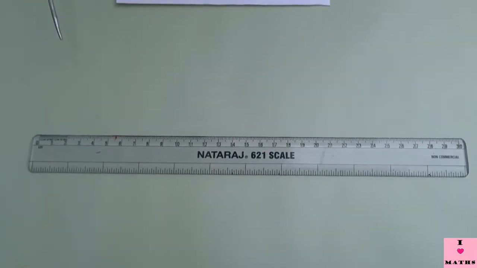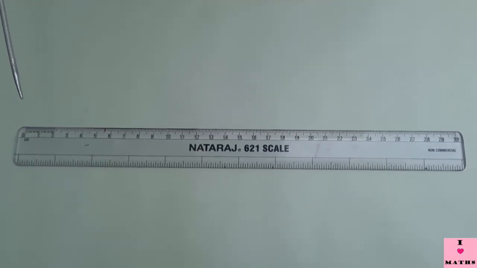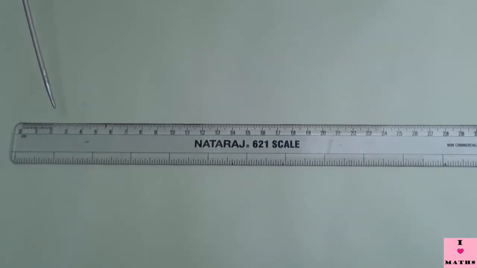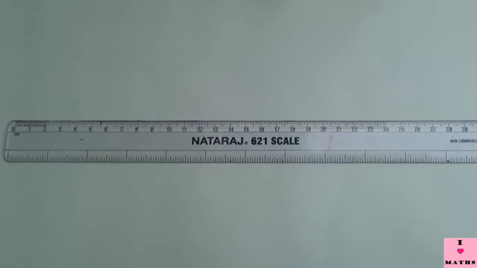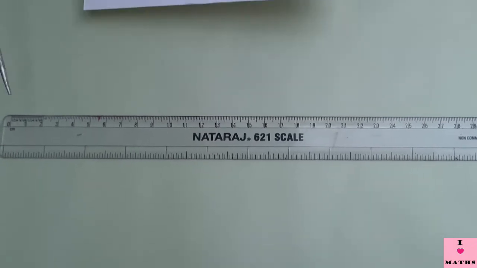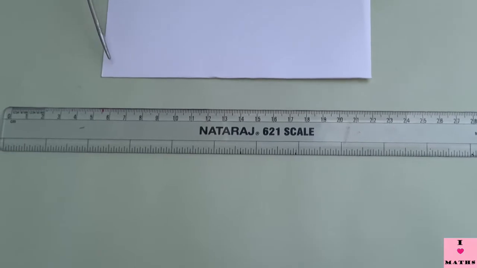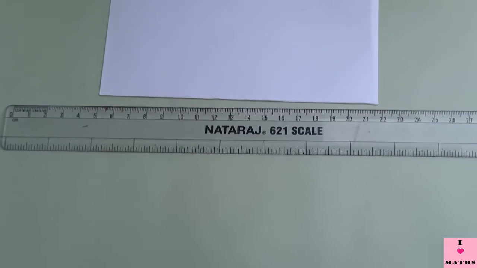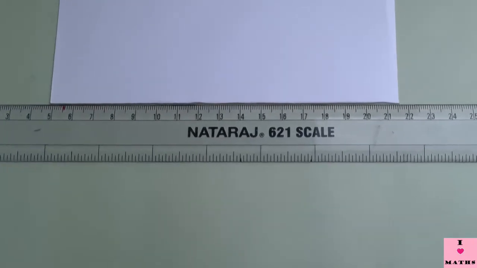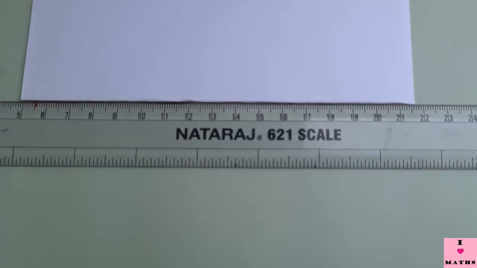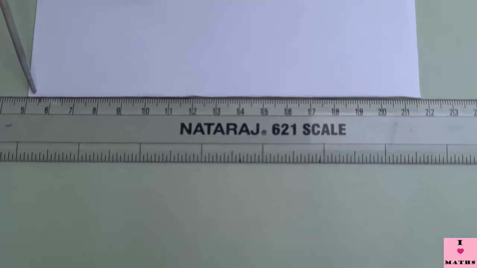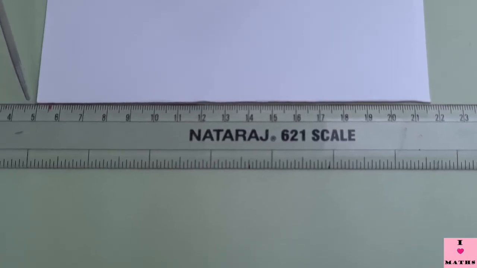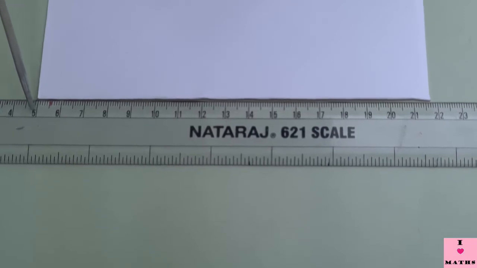Okay children, now I am going to teach you. Suppose you have a broken scale and you want to measure something with it. The 0 is not there. Suppose that is the case. So you have to measure the length of this envelope. What you can do is keep the envelope on any division, maybe the 5th division. So I have kept this envelope on the 5th division, and now for me this is 0.